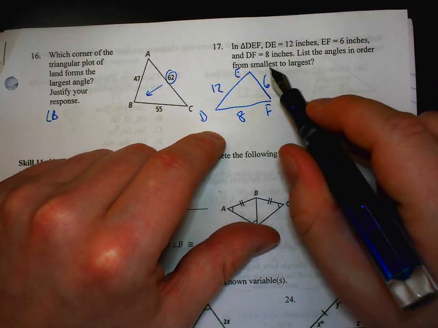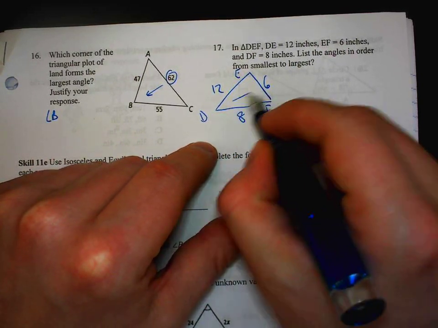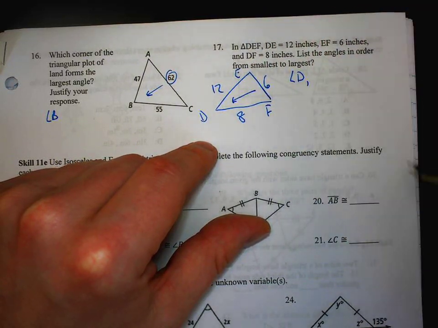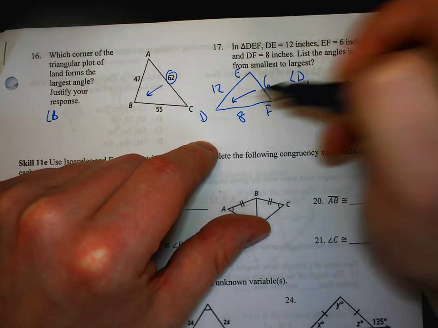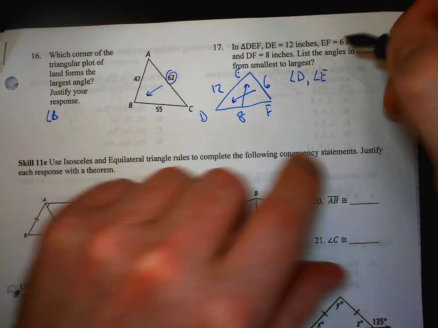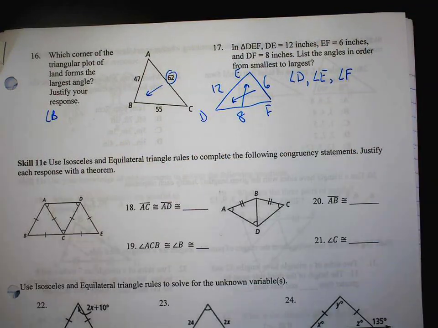We're looking for smallest to largest. The smallest side is 6. That's across from angle D, so we know the smallest angle must be angle D. The next smallest side is this one at 8. Well, that's across from angle E. Angle E must be my next smallest, followed by the largest angle, angle F.